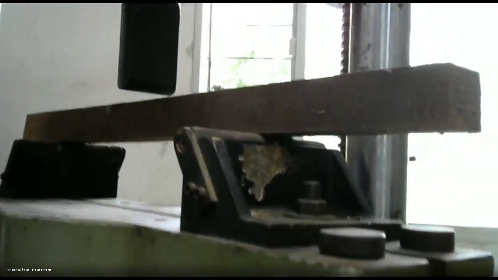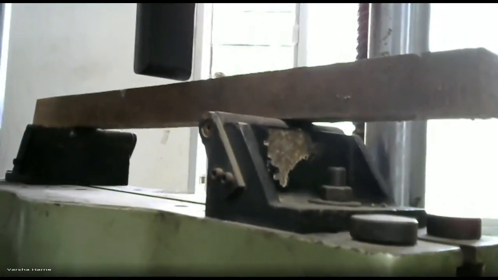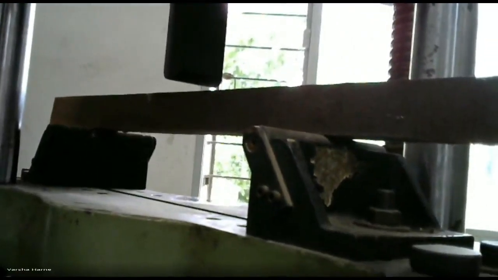Good morning, all of you. Today we have to perform the bending test. So naturally we have to consider, from our previous lecture, the working of the universal testing machine.